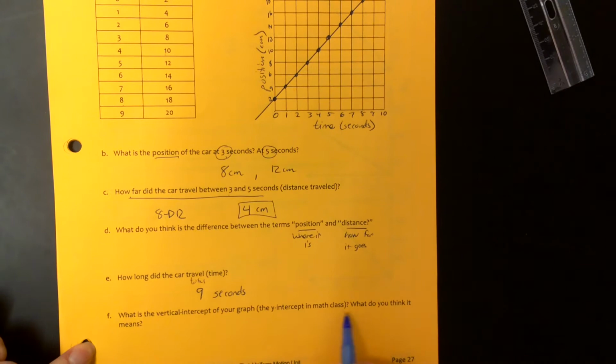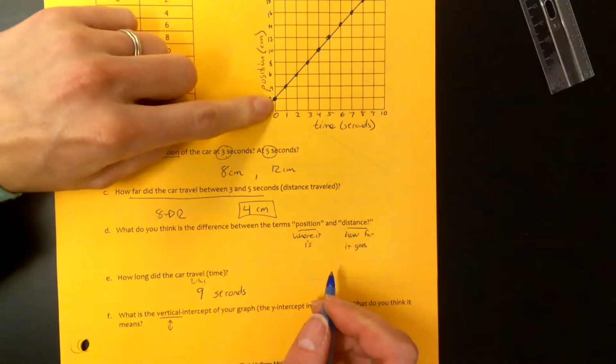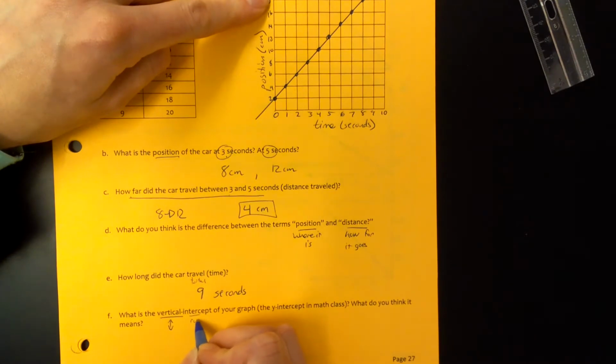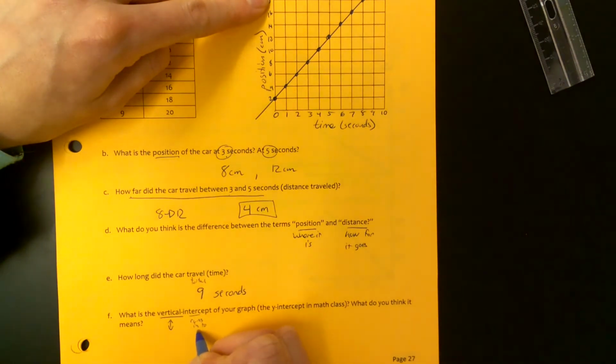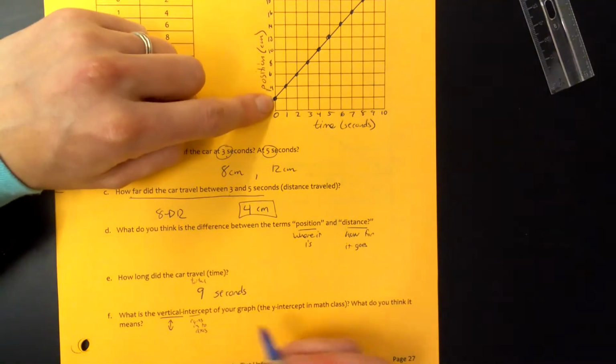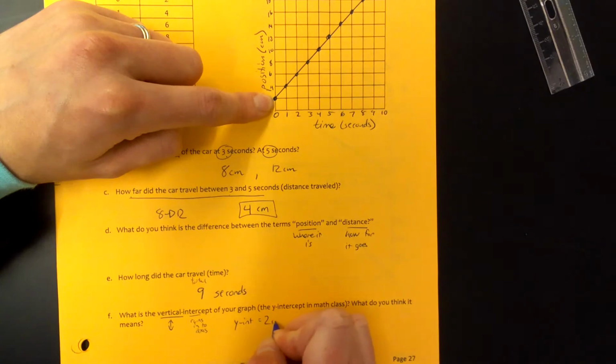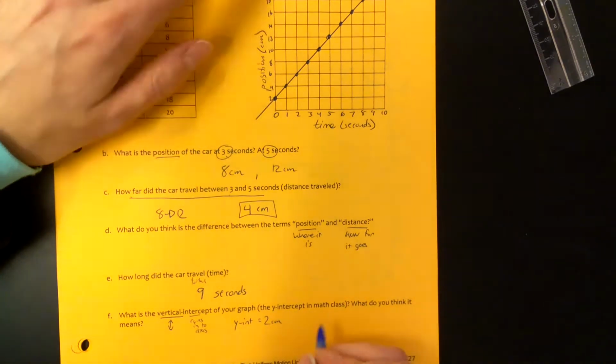And the vertical intercept, that's the up and down part. Okay, so the intercept is where it runs into the axis. Okay, so I'm looking for right here. Where is it on this line? It's at 2. The y-intercept is at 2 centimeters, and it says, what do I think this means?